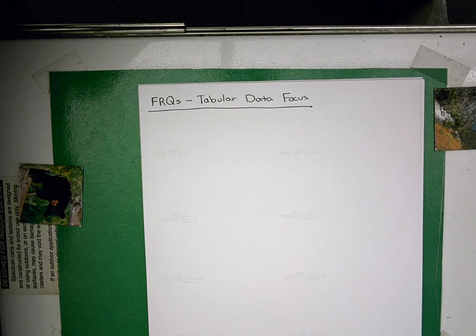Okay, this is our first day focusing on FRQs in particular. And you've been doing FRQs in bits and pieces over the course of the year. Unit 6-7 combo is the one I would say has been the most FRQ focused. And we talked about that in class several times.